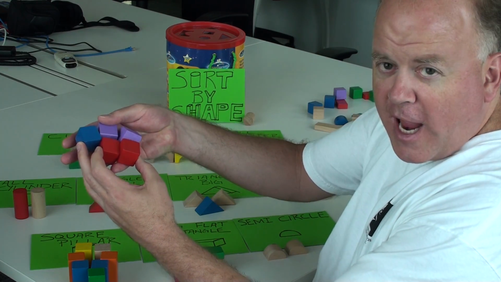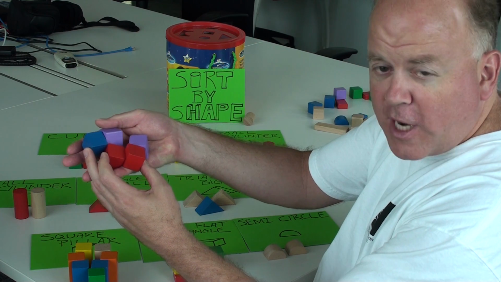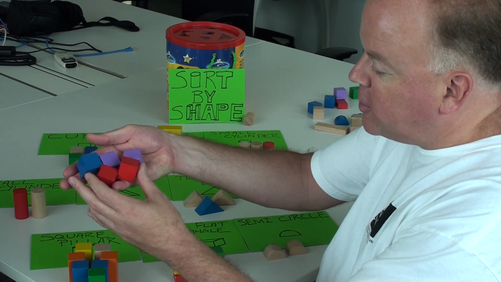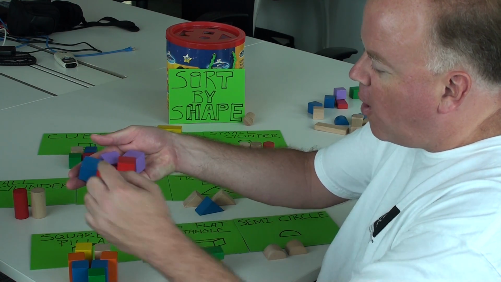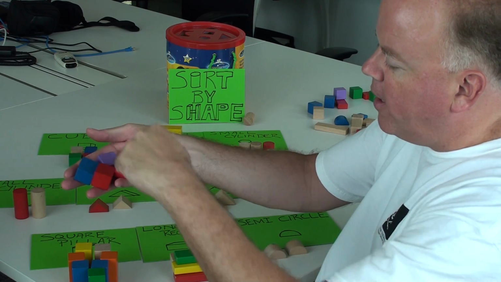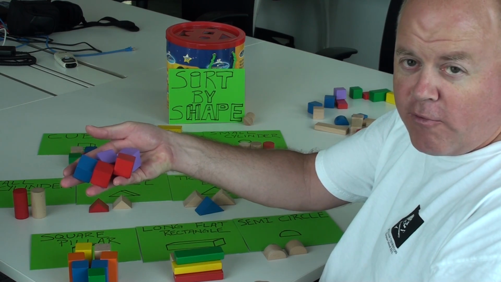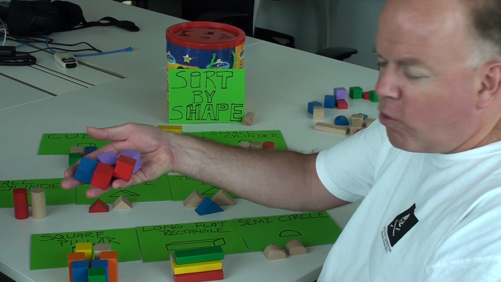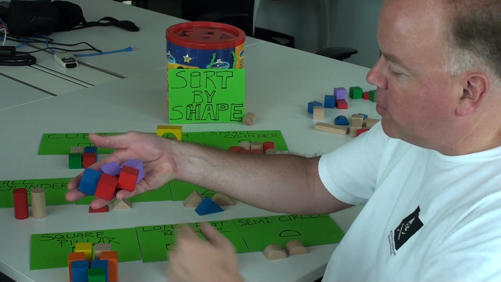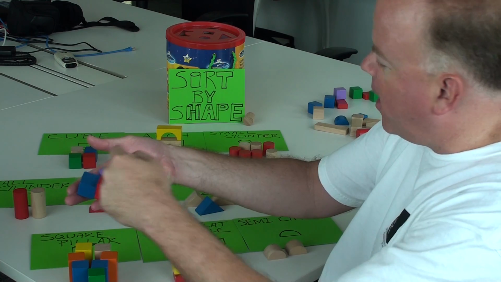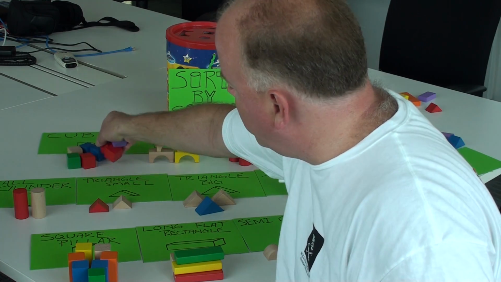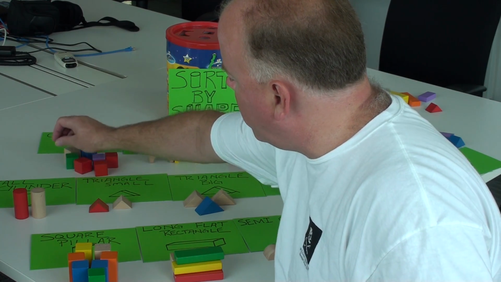Are these shapes the same? Yes, they're the same. There's 1, 2, 3, 4, 5. 5 cubes. We'll put them with the other cubes in the cube pile.